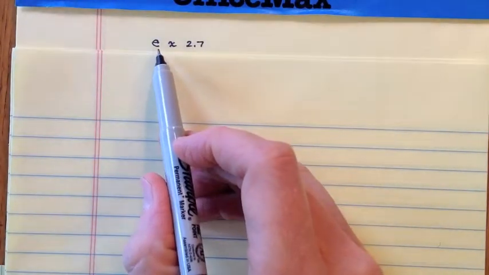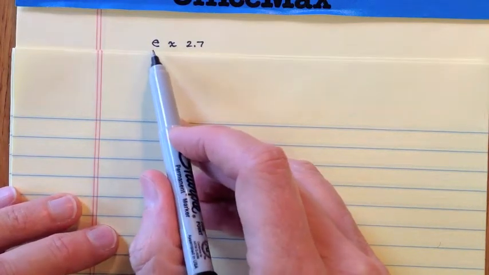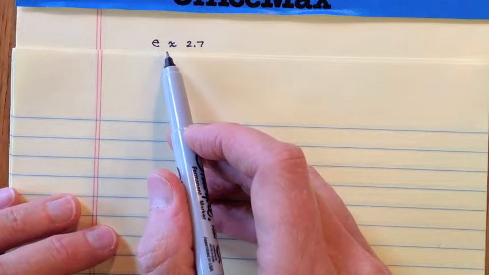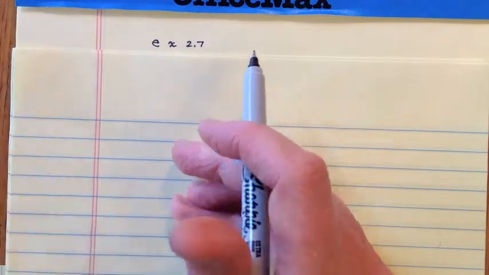So there's one thing I have to tell you, more notation. E is a number that's important in calculus, kind of like pi is important in trigonometry. It's roughly 2.7. E is a common base for exponential functions. It shows up in exponential and logarithm problems. More than that, you really don't need to know. We're not going to calculate anything with E.